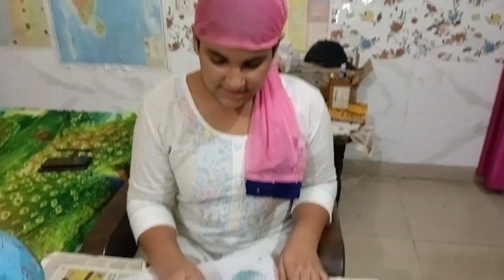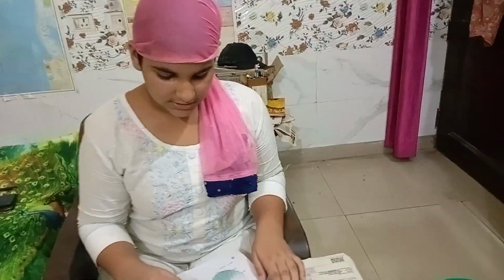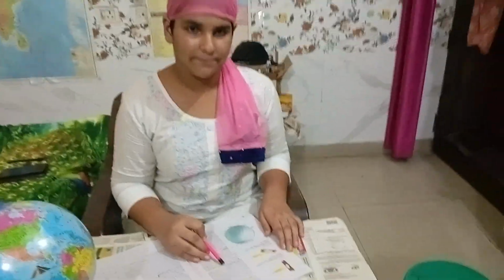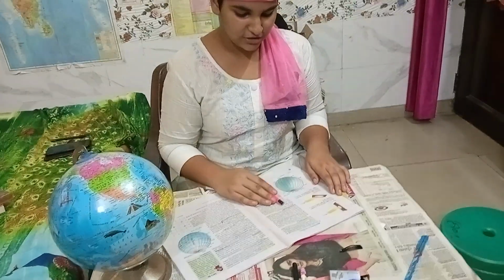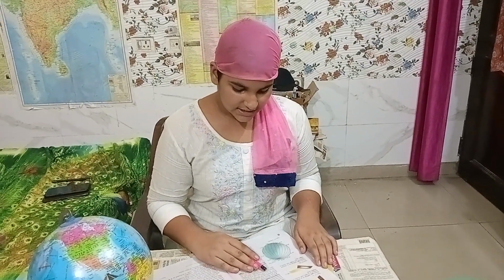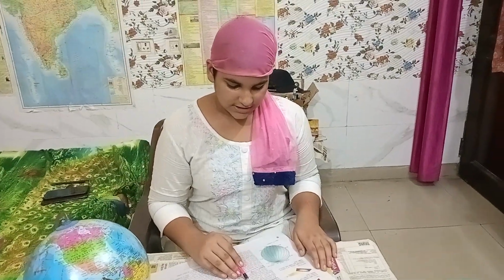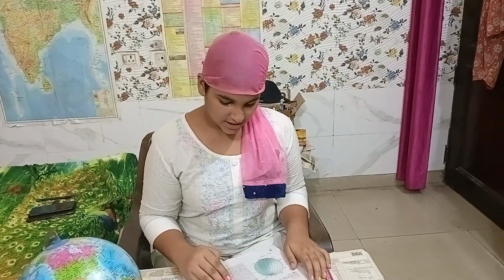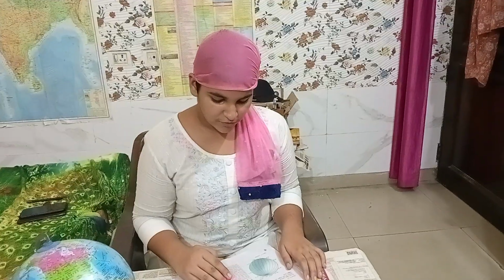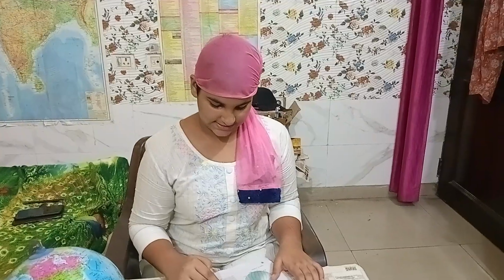The angle of the sun's rays goes on decreasing towards the poles. These are therefore called temperate zones. Areas lying between the Arctic Circle and the North Pole in the Northern Hemisphere and the Antarctic Circle and the South Pole in the Southern Hemisphere are very cold. It is because the sun is always near the horizon. Therefore, its rays are always slanting and provide less heat. These are therefore called frigid zones.